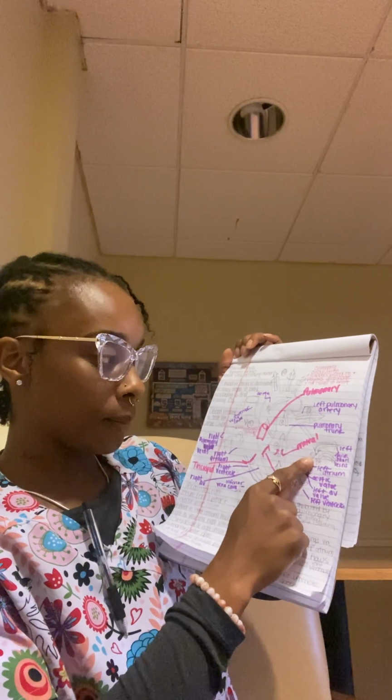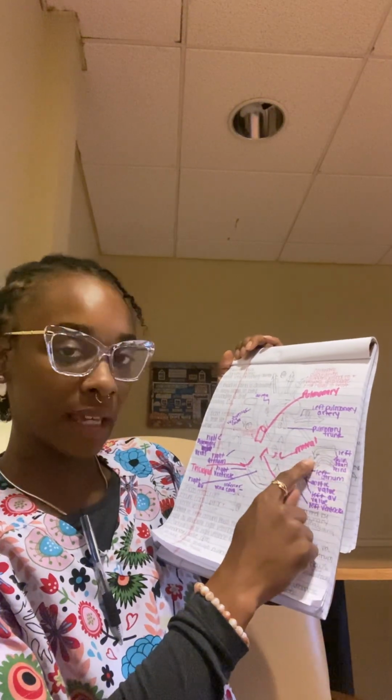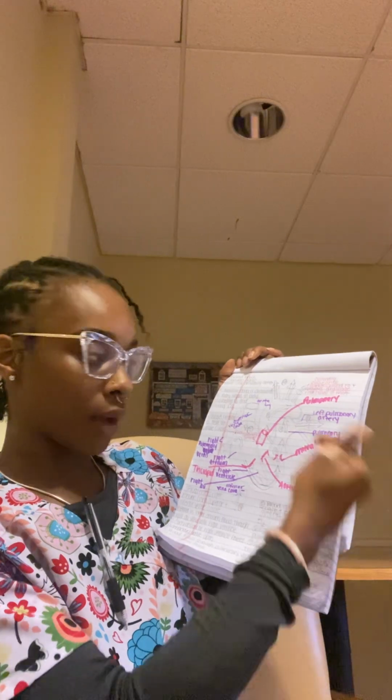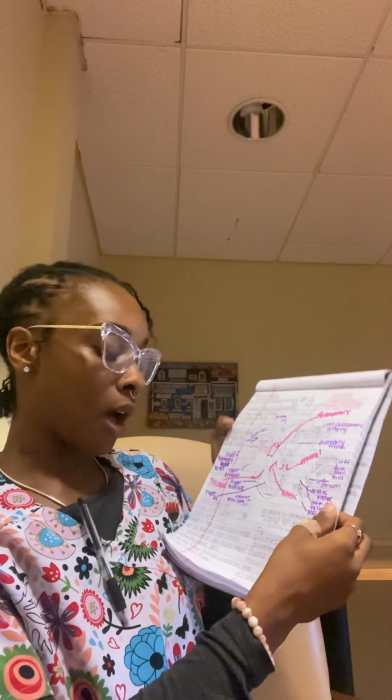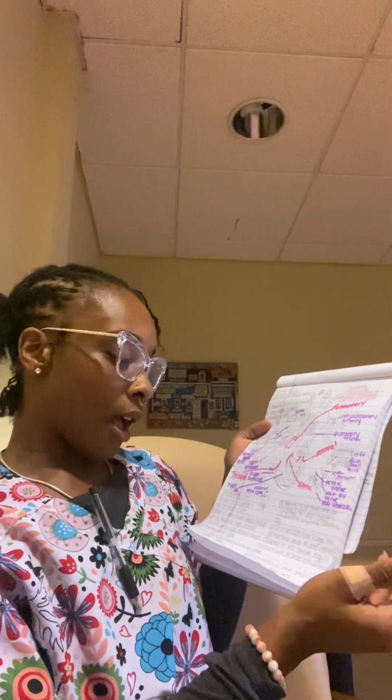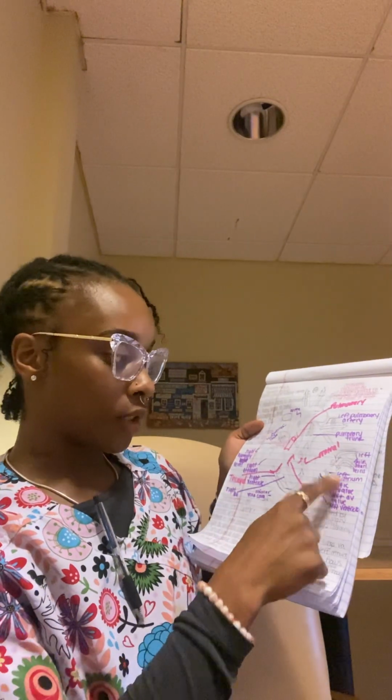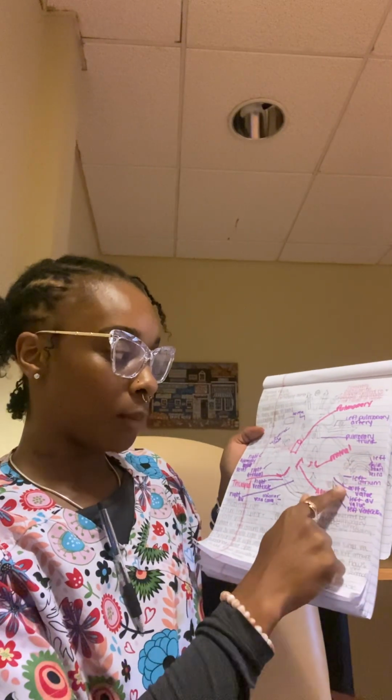So then we move on to number 6, which is down here near the left pulmonary veins. So that's where the blood returns. The arrows are coming back in, because the blood is returning from the lungs through the pulmonary veins into the left atrium. So that's all located here. Pulmonary veins here and the left atrium here.